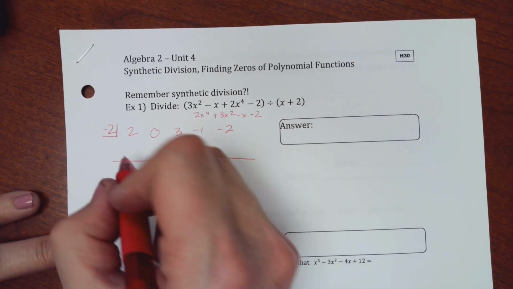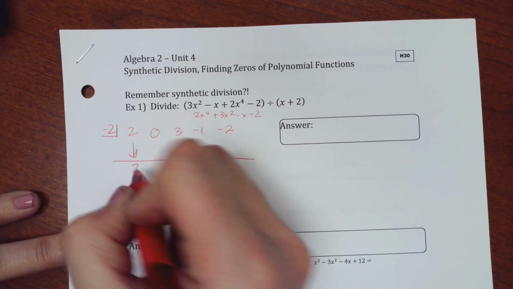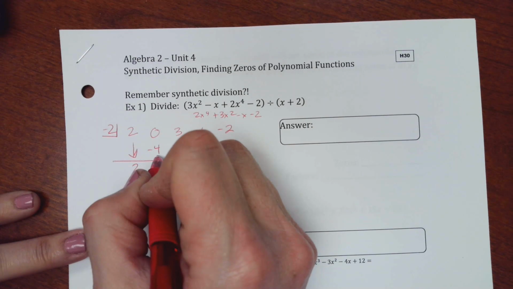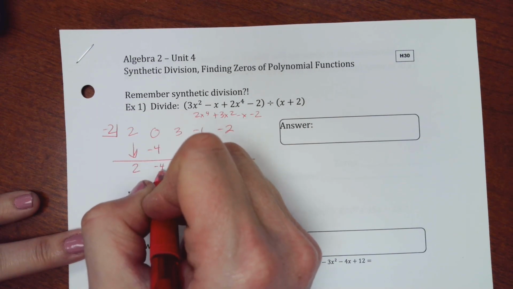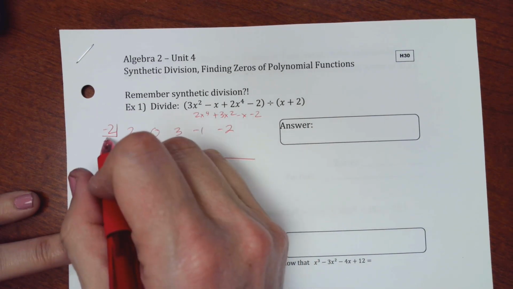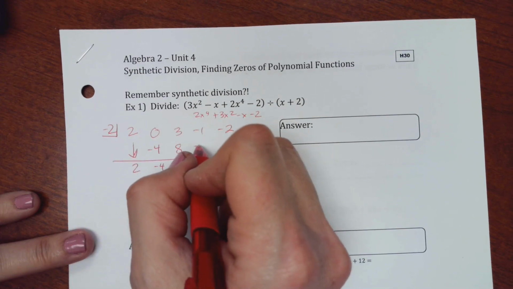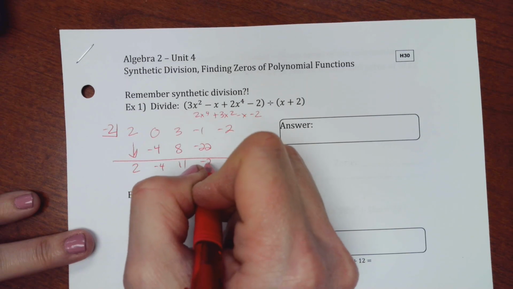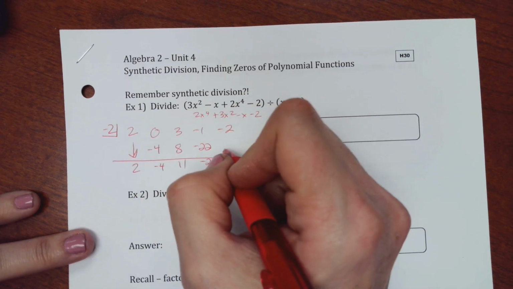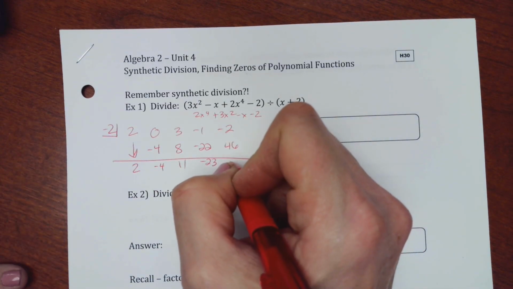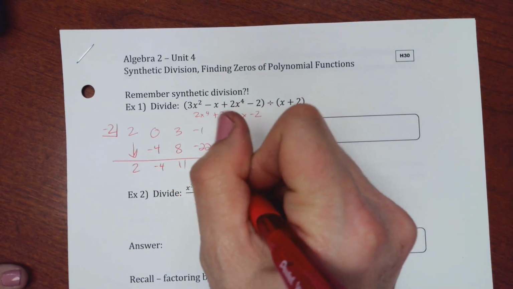Alright, so let's do it. Put the 2 down, bring the 2 down. 2 times negative 2 is negative 4. You add this column, so it makes negative 4. Then you do it over again. This makes positive 8. I add this up to 11. 11 times negative 2 is negative 22. This makes negative 23 when I add. Multiplies to 46. Yep, and adds up to 44. Okay, so circle that number right there.